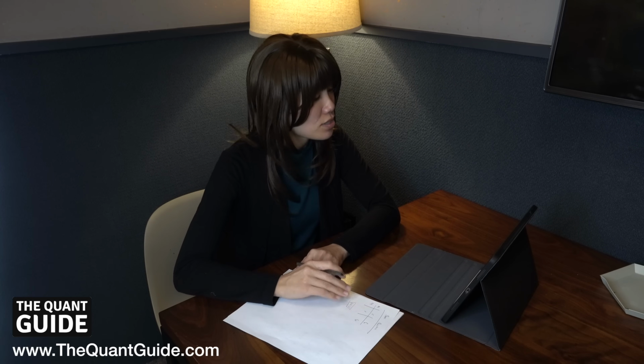Okay, and so for the bins, there's always 3 bins, is that correct? Correct. Just 3 fixed bins. Okay, so let's see.